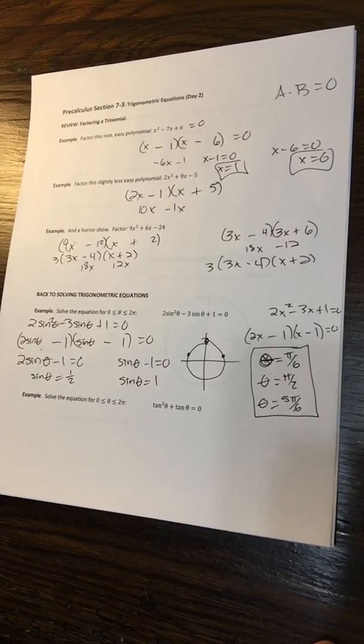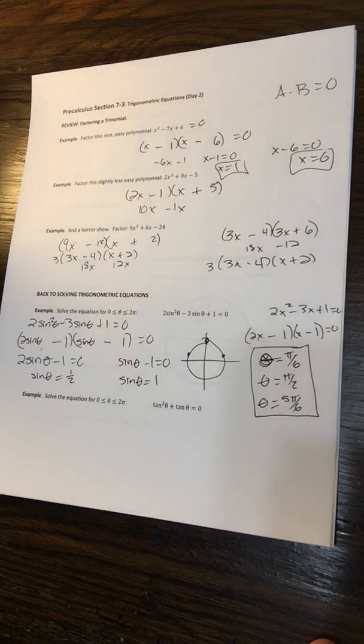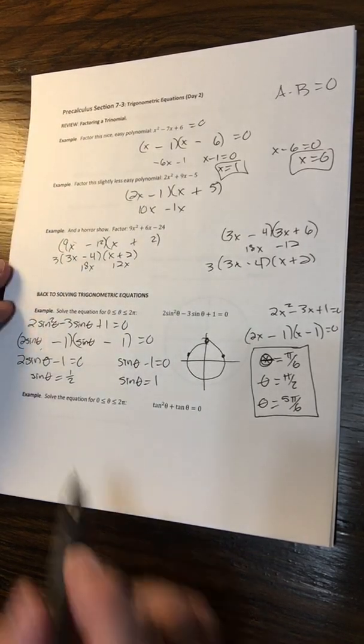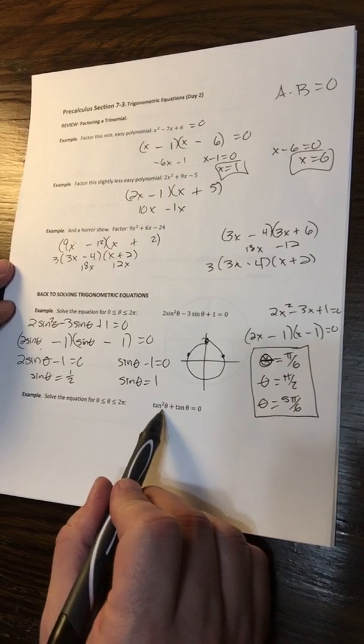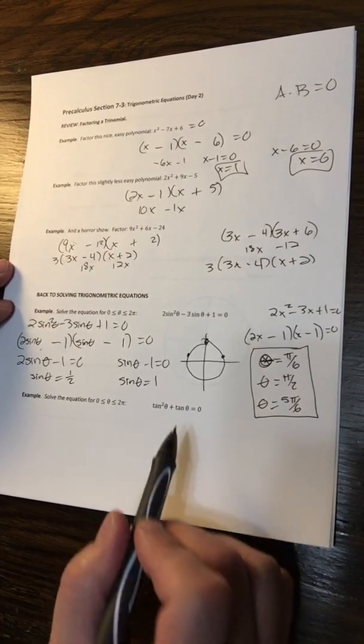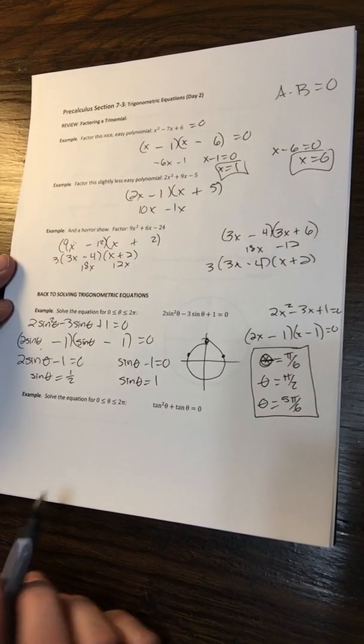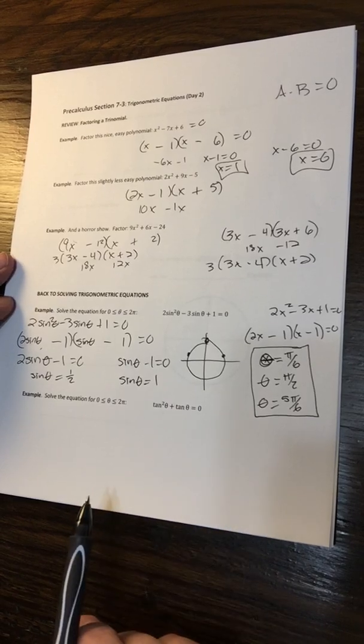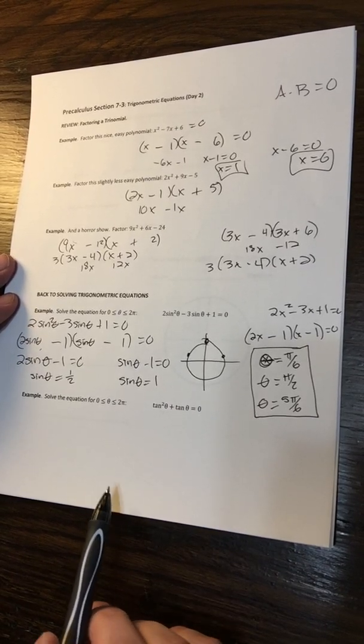Okay, that's a big jump from what we did yesterday. You'll get a couple opportunities to try them for homework. Let's just kind of see how it goes. All right, now I'm going to solve 0 to 2 pi. Look, I got tangent squared plus tangent. Now it doesn't look like there's much we can do here. And please stop telling me that we should subtract tangent to the other side. You just make me angry when you do that.